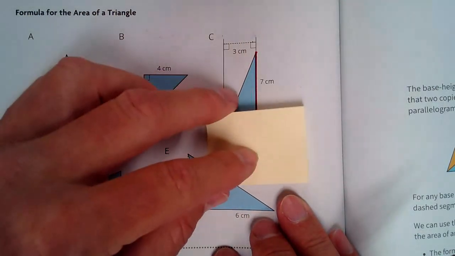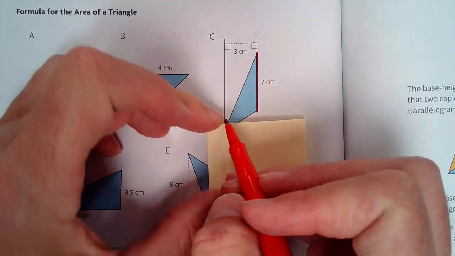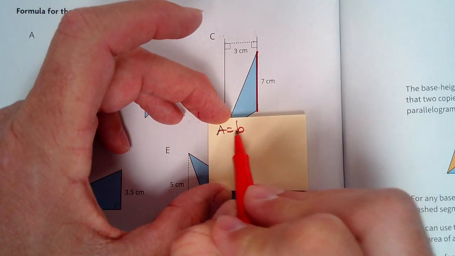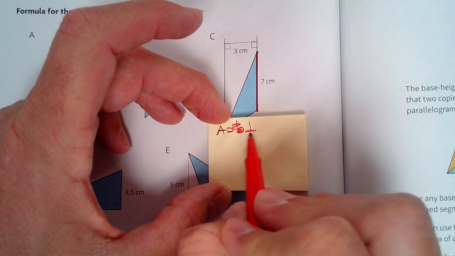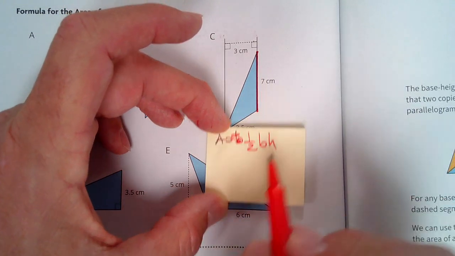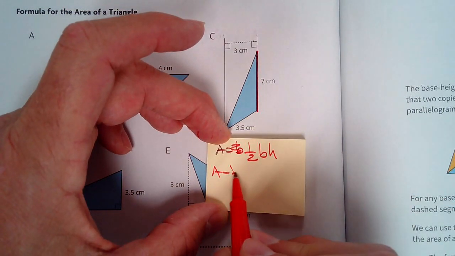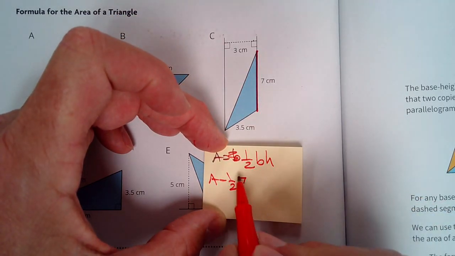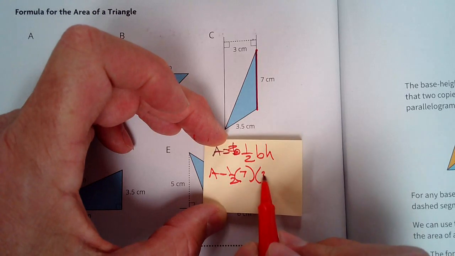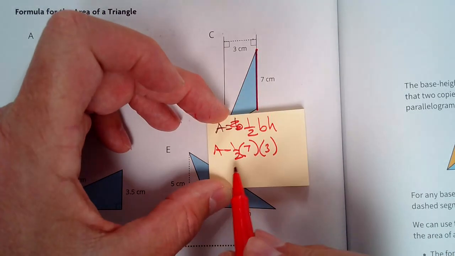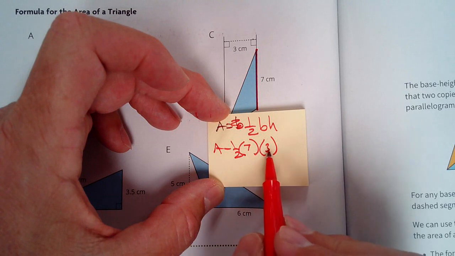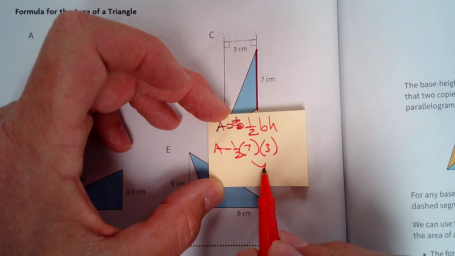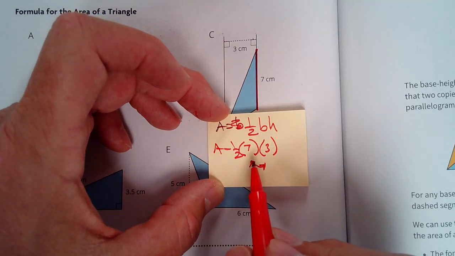Let's write down the formula. Watch. So area equals 1/2 times the base times the height. So area equals 1/2 times what's the base? 7 times what? 3. Okay. Well, is 7 times 3 the same thing as 3 times 7? Yes. So reversing this doesn't really matter.